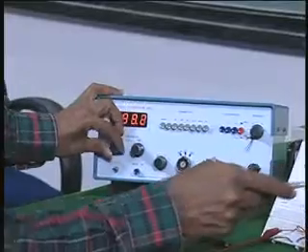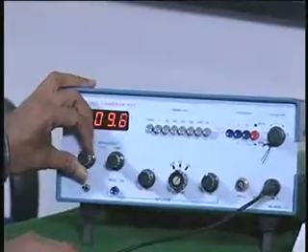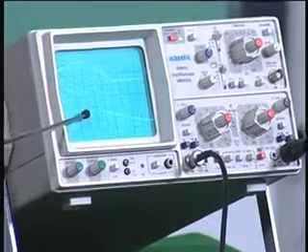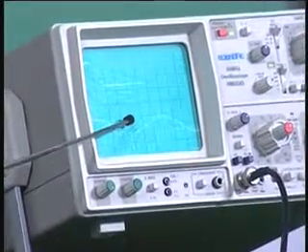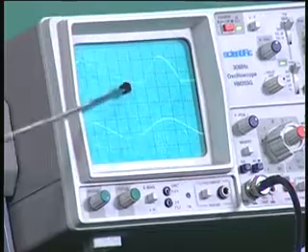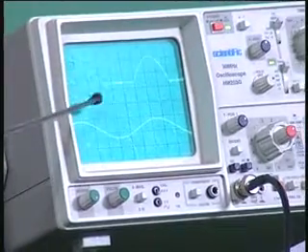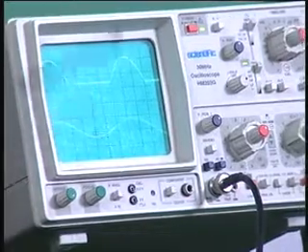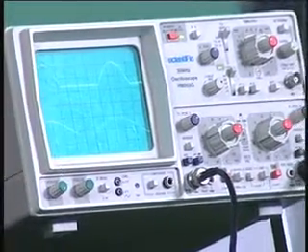Correspondingly, on the oscilloscope the frequency is changed. So it is an output corresponding to the circuit, and it is a half wave rectified signal.